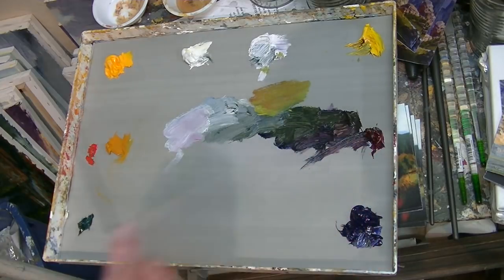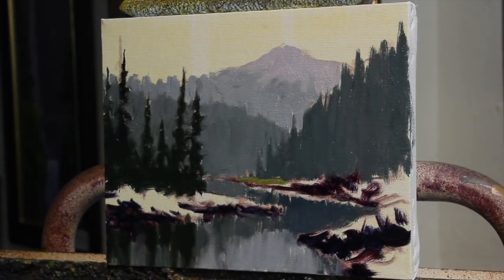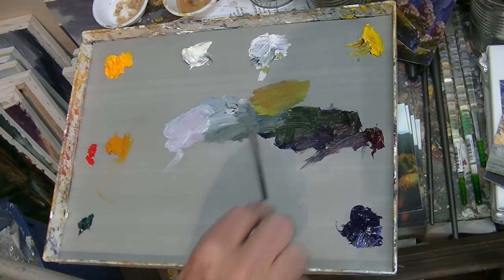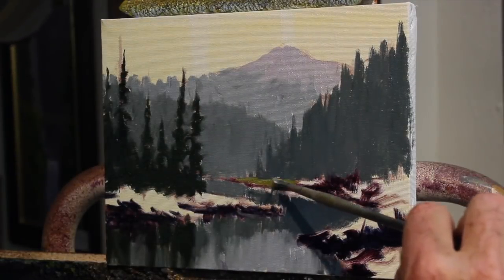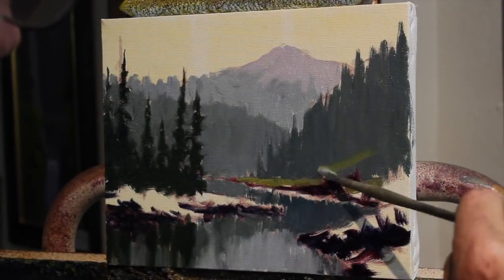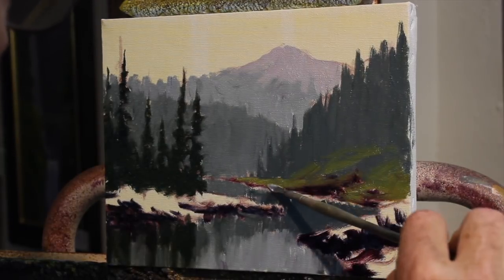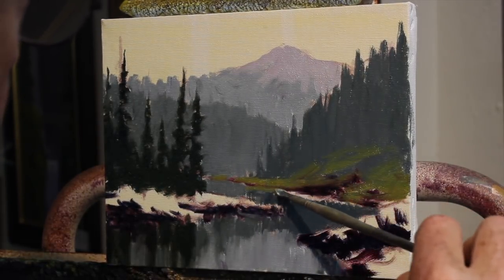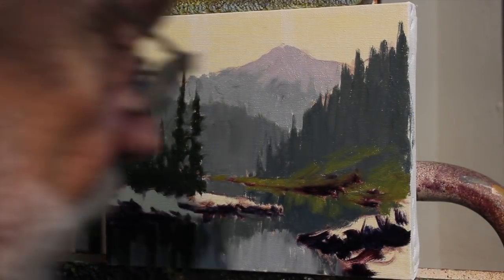So now I'm coming in here. That's not too bad. I think it needs a little more blue in it. And there's some of this ground that comes up through the trees there. And I'm gonna get a little bit of this green. I want to have a little bit of that green in the water for reflections. Okay, I've got that. Now I'm going to come over here into the foreground.